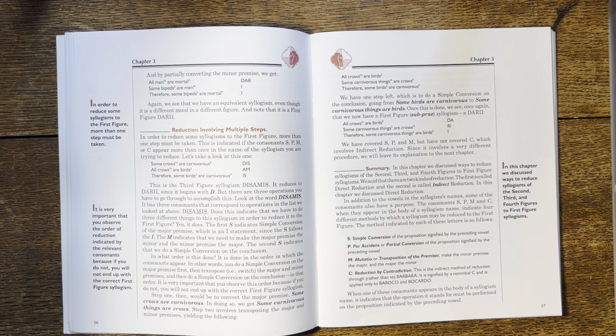Reduction involving multiple steps. In order to reduce some syllogisms to the first figure, more than one step must be taken. This is indicated if the consonants S, P, M, and C appear more than once in the name of the syllogism you are trying to reduce. Let's take a look at this one. Some crows are carnivorous, DIS. All crows are birds, AM. Therefore, some birds are carnivorous, IS.